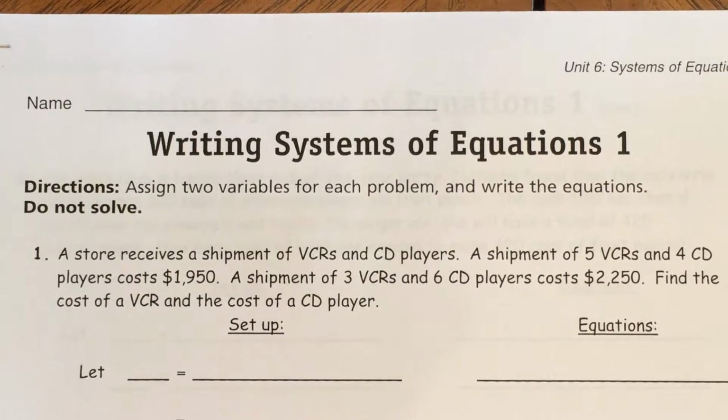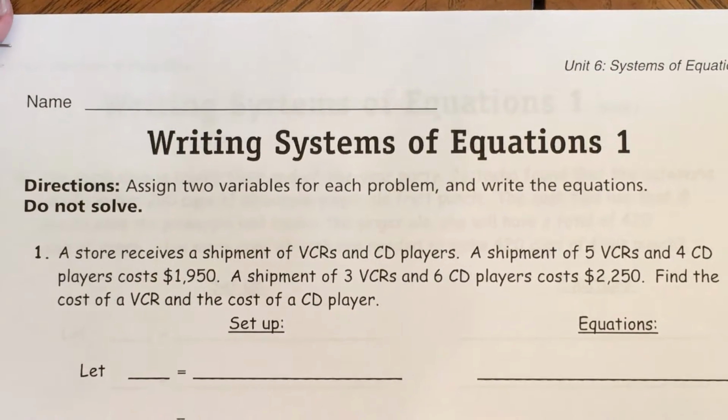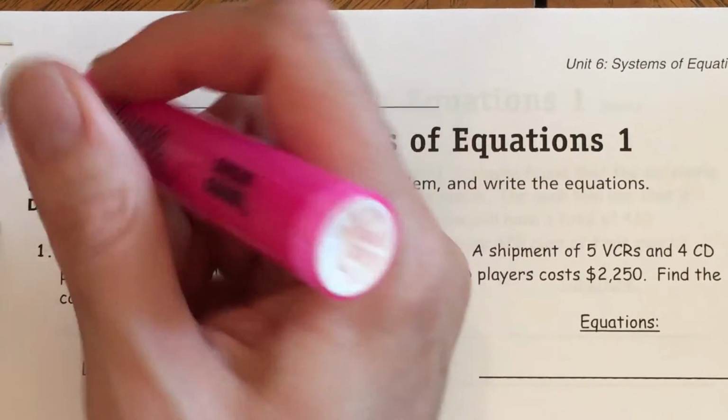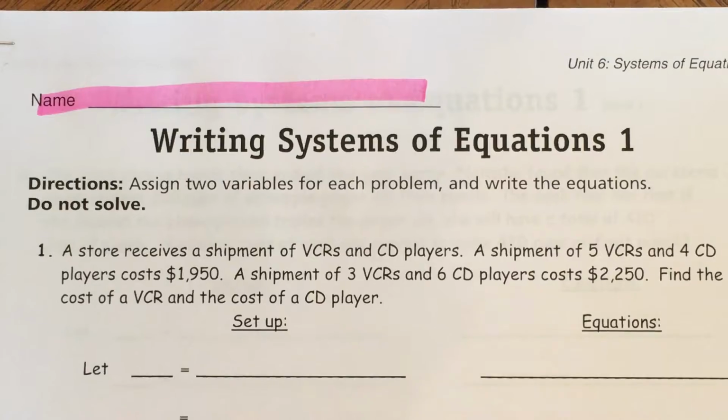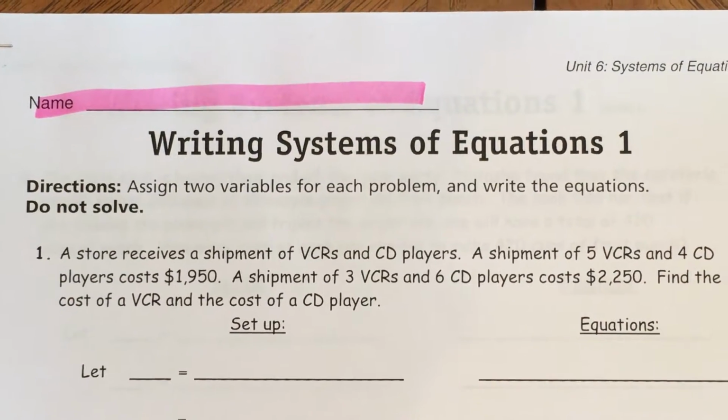So this should go pretty quickly for you. You're going to be successful and feel great. So let's get your name on the top of your paper. That way we can always make sure we find your materials.